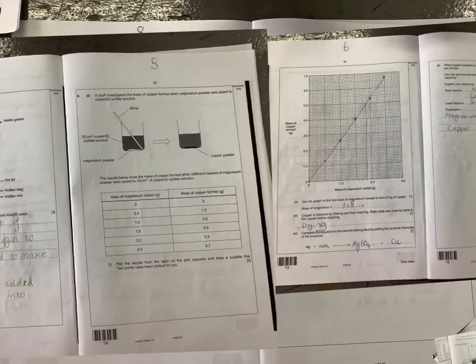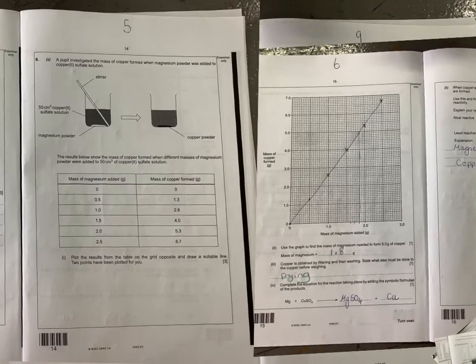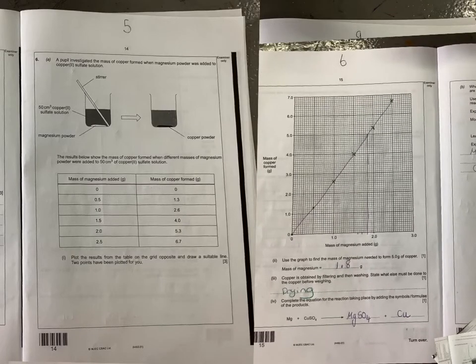Moving on to the next question then. This is looking at a displacement reaction between magnesium and copper sulfate. The first thing you have to do is plot a graph of results. Again, they've given you the axes, okay, and it is worth 3 marks, okay, with a suitable line.